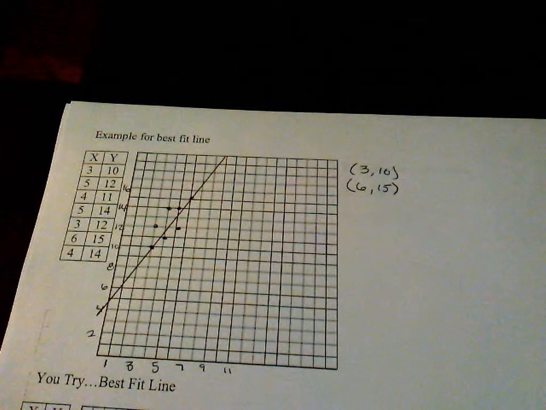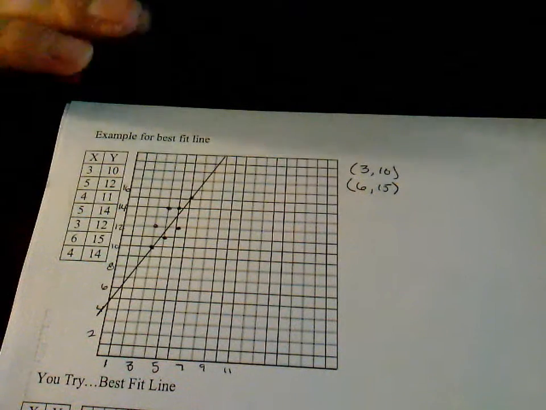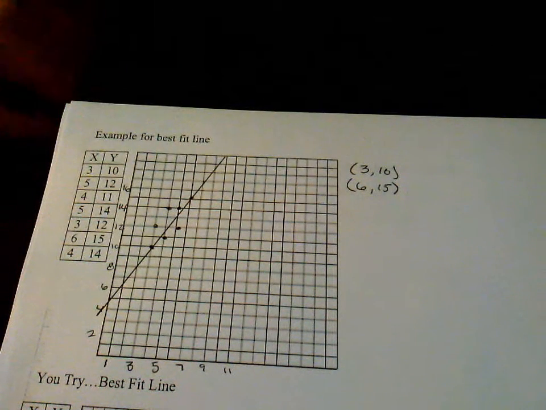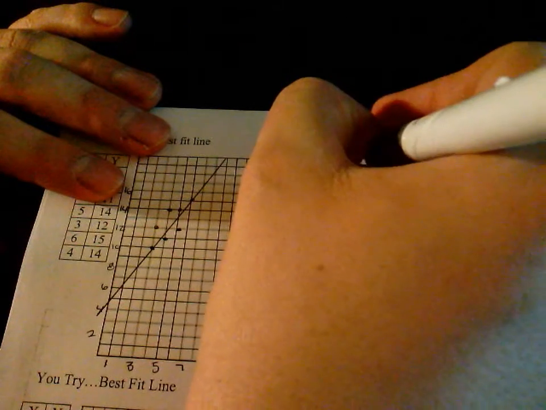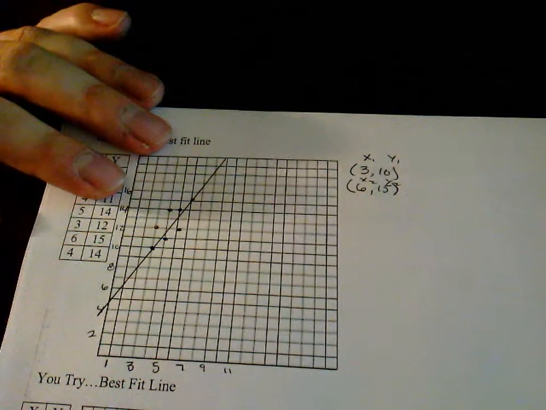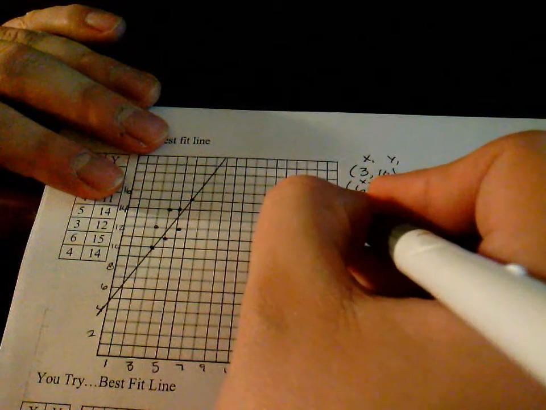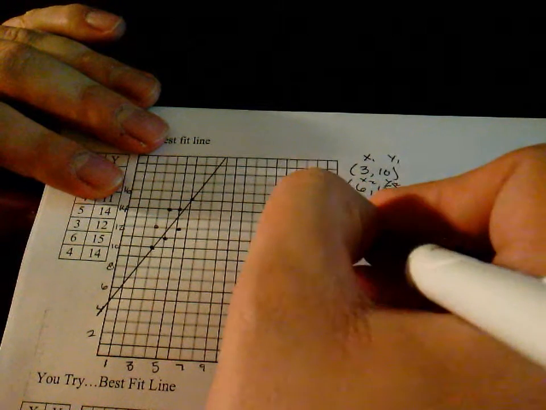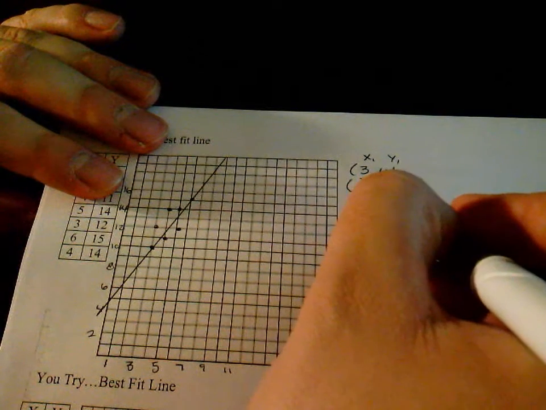So with the 2 points now, we're going to do what we did a couple problems ago: first find the slope, then put it into point-slope form, and find it in y equals mx plus b form. First step, label our points: x1, y1, x2, y2. We take y2, which is 15, minus y1, which is 10, over x2, which is 6, minus x1, which is 3. You get 5 over 3.